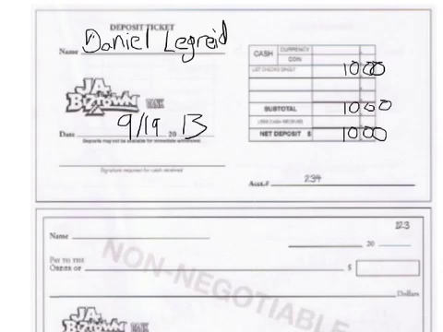Okay, and then you see the line here that says signature. Hopefully you didn't sign it yet because you were not supposed to sign it because it says signature required if you want cash back. You only sign here if you are not depositing all the money. We're going to work on those examples later because they're a little bit more difficult. But this is it. That's all it takes to deposit money in your account.